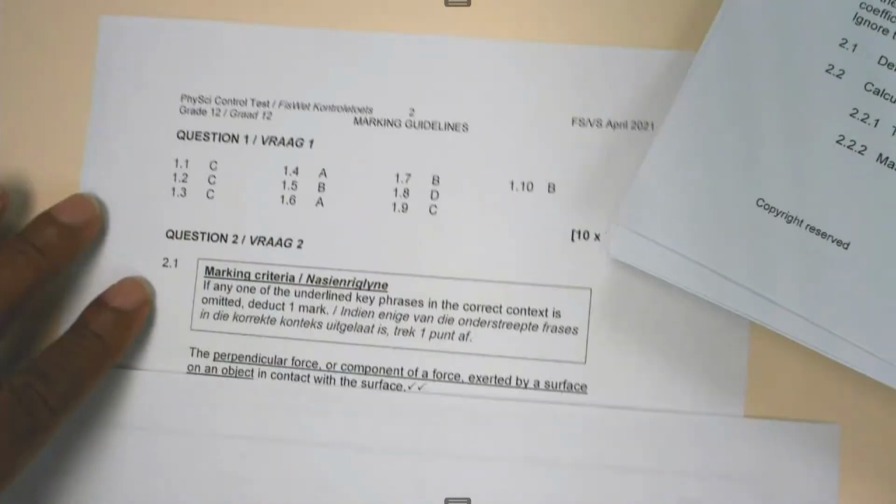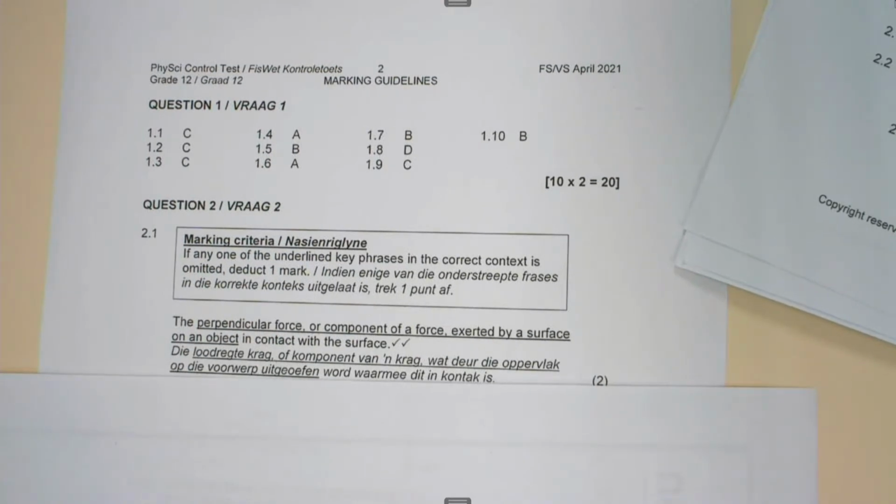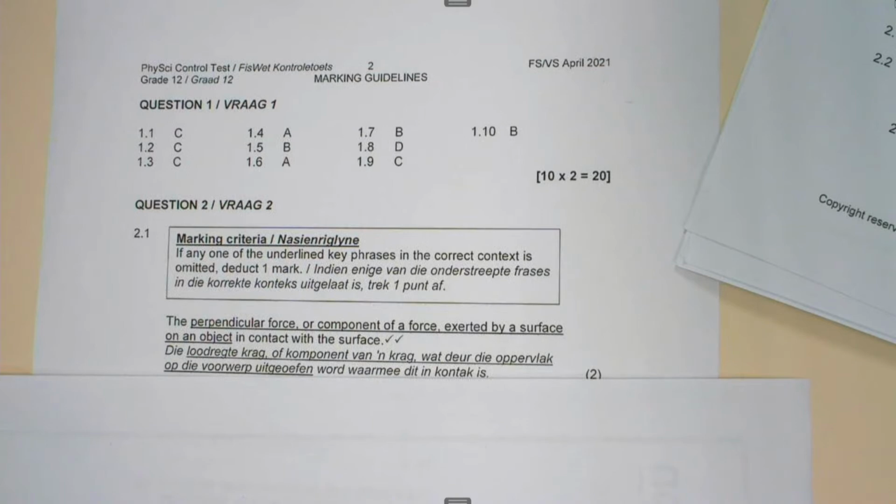Now, the normal, we are marking it like we marked in December. So if any one of the underlined keywords or phrases in the correct context is omitted, then we deduct 1 mark. Now, in this case, what we want is the perpendicular force or component of the force exerted by the surface on an object in contact with it. The key words there: it should be a force which is perpendicular, and it is exerted by the surface. So if everything is there, then the learners will get 2 out of 2.